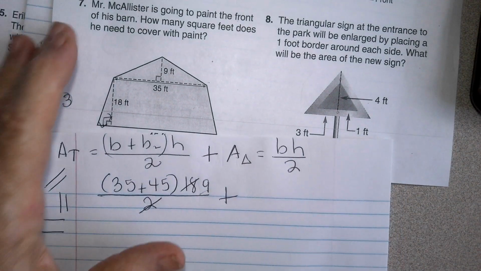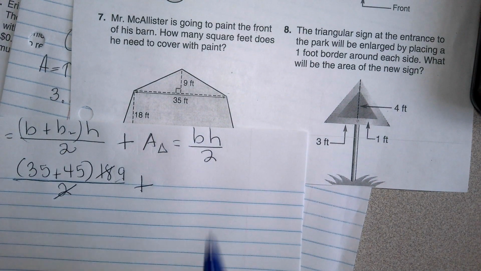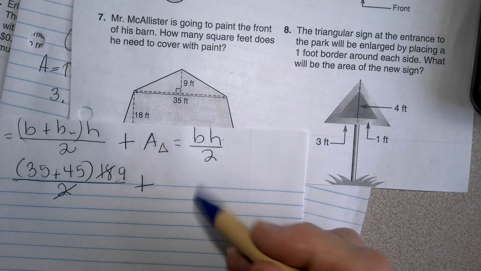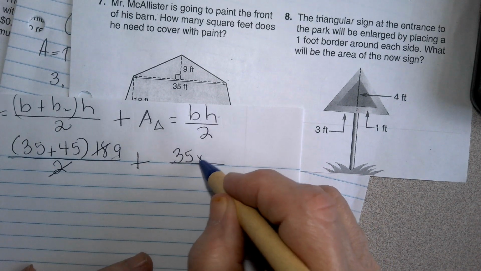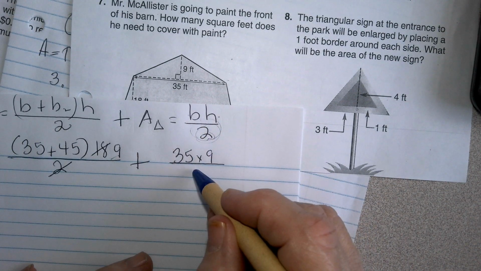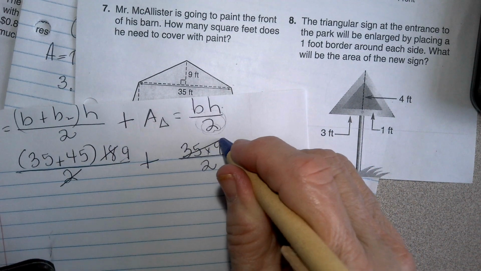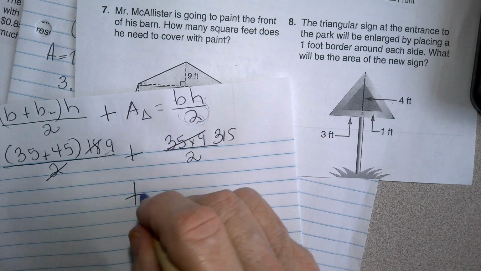Plus, let's start the formula for the triangle. Oh, the triangle one is easy, except I don't want you to have to multiply 35 times 9. So what is the base and the height of the triangle? 35 times 9. And the recipe says then divide by 2. This one I'm going to help you out a little bit, because 2 doesn't go into either of those numbers and it's going to come out to be an ugly number. 35 times 9 is 315. And I'm going to finish it right here.